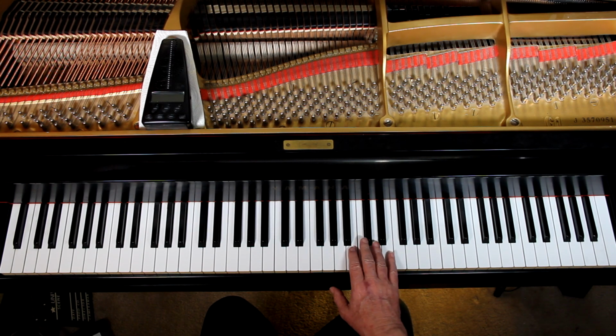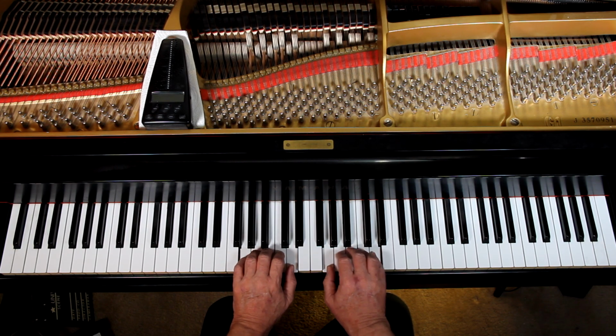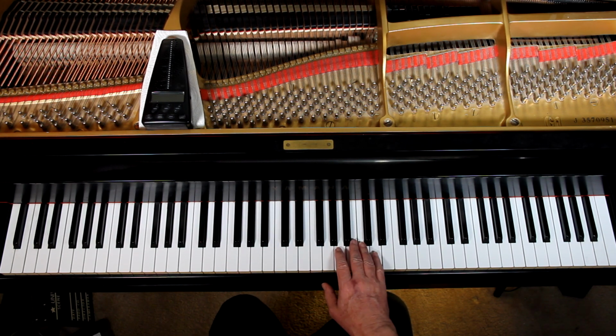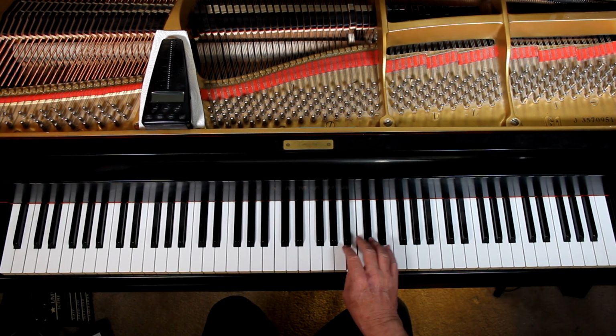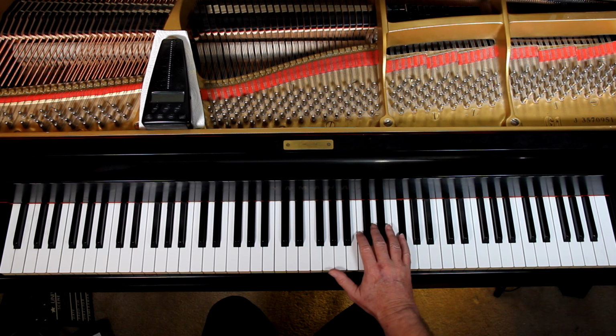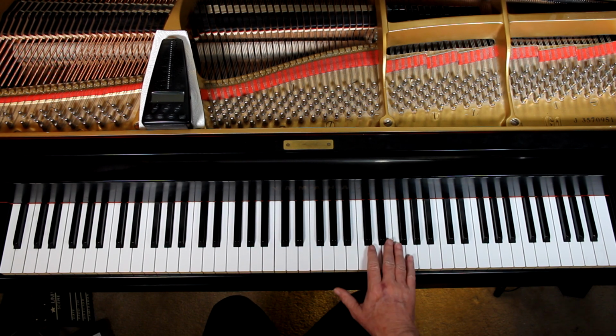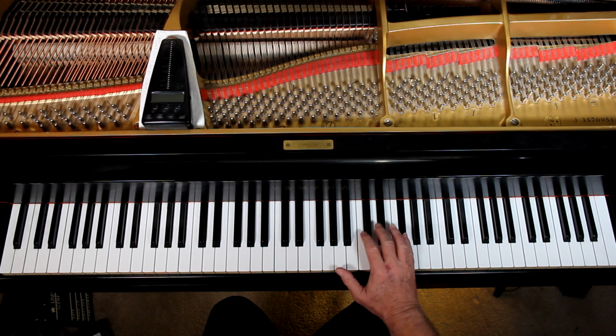So I don't worry about going down a whole step because, as I said, I'm playing in the key of G major. These are all my keys but the F sharp. And instead of an F, it's an E. Now I have to do the F sharp. Instead of a G, it's an F sharp.